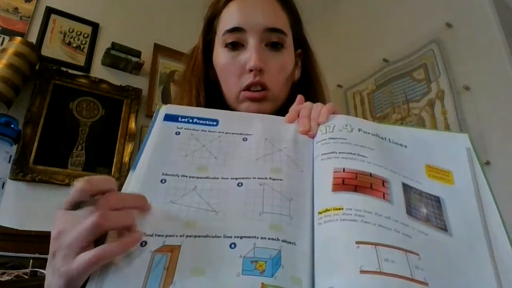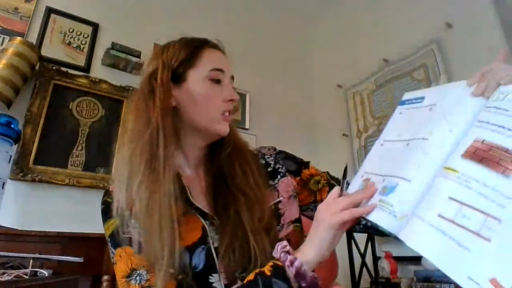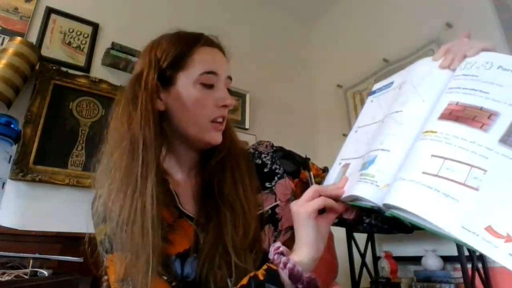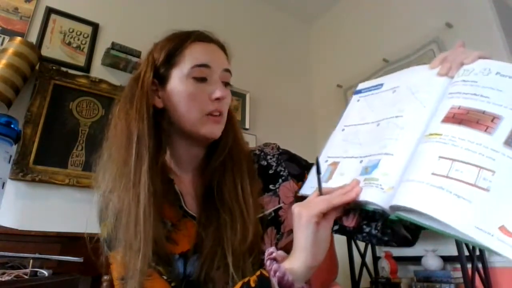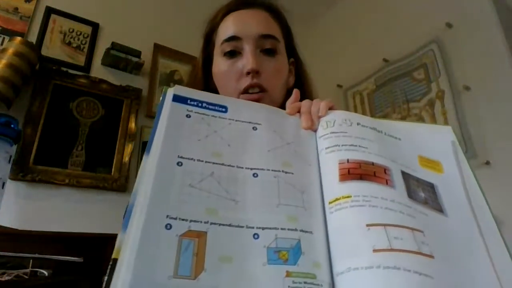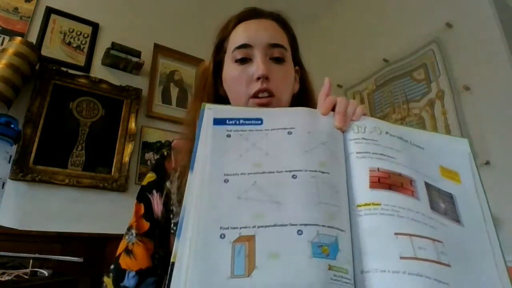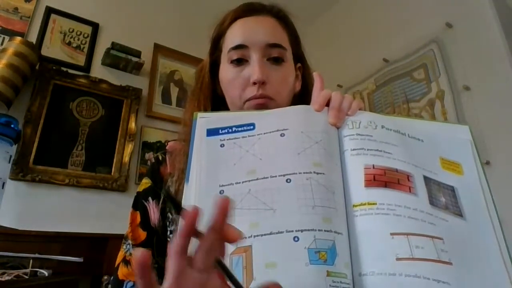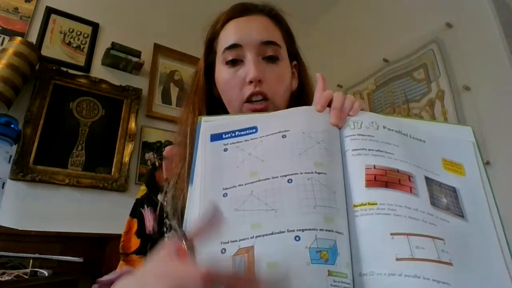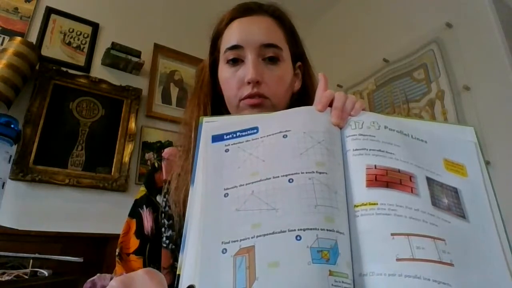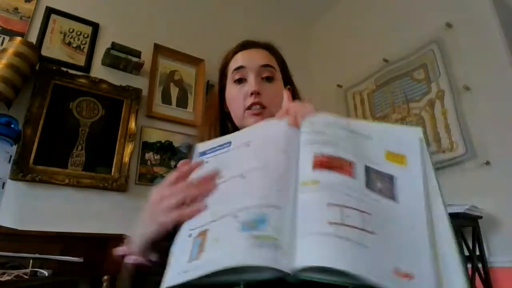There should be one set in each figure. And then number 5, find 2 pairs of perpendicular line segments on each object. So pause the video now and then just press play again as soon as you're ready to go over the answers.